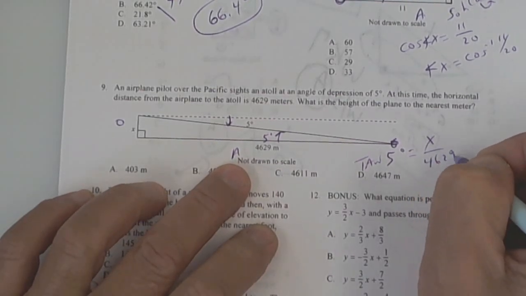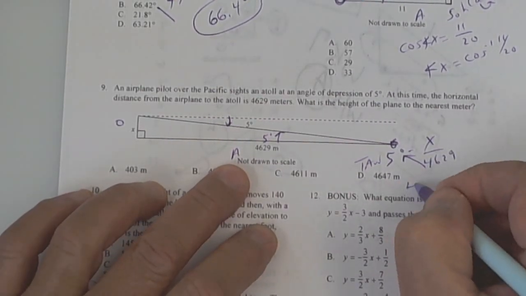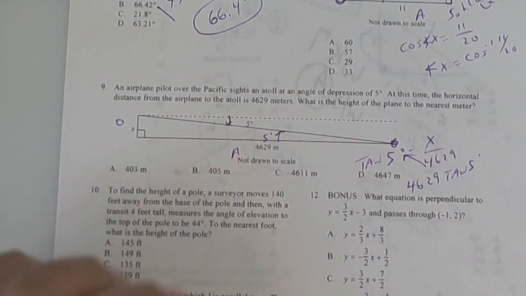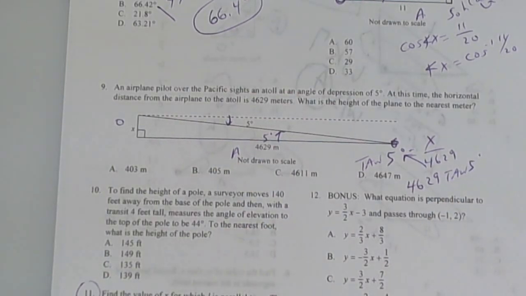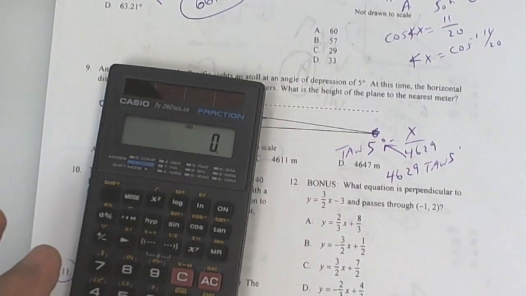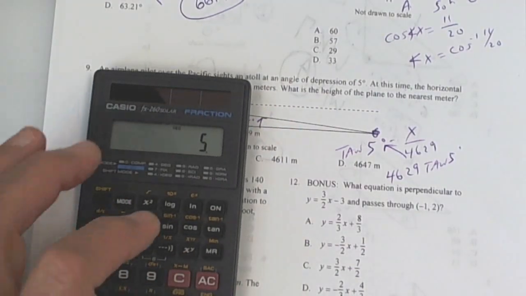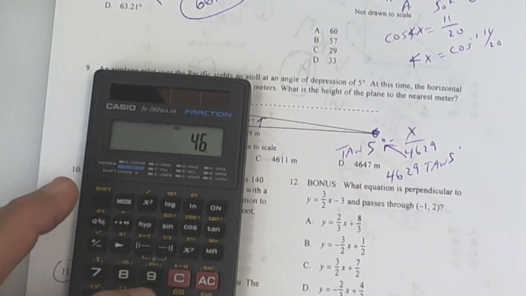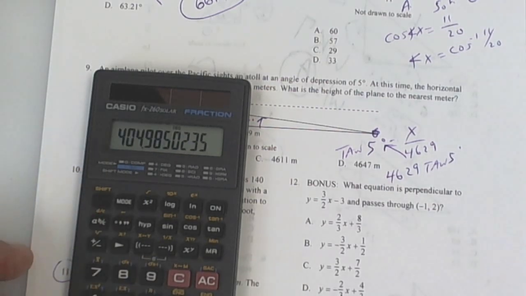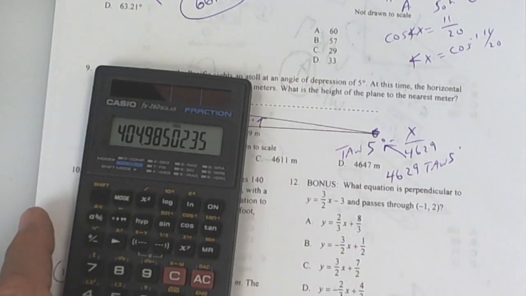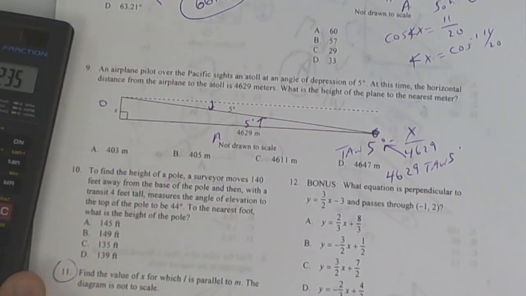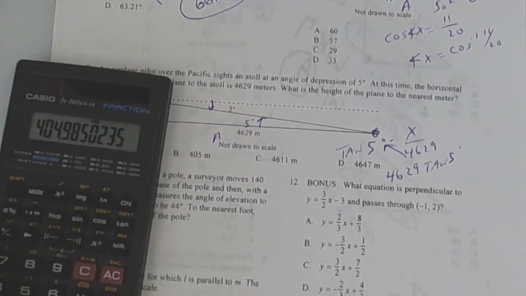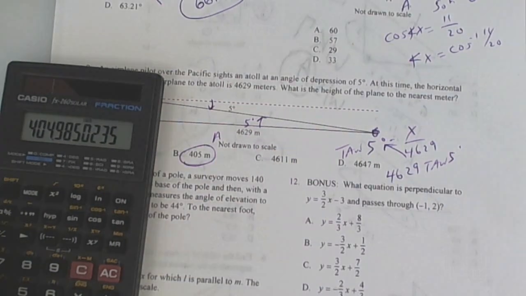4,629, you're going to multiply. So it's going to be 4,629 times the tangent of 5 degrees. Should give you your answer. Okay, let's just do that one so you see it. Press 5 tan and then times 4629. Press equals. I get 404.98. Let's see where that's at. 404.98. They must have rounded it to 405. You can check it.